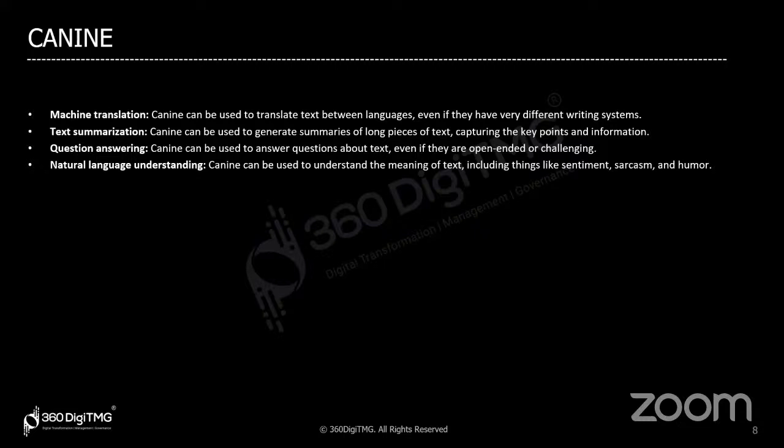Whatever text we have, we can do question answering on it, even if the questions are open-ended or challenging. Then natural language understanding. Canine can be used to understand the meaning of text, including things like sentiment, sarcasm, and humor.